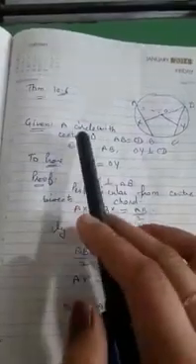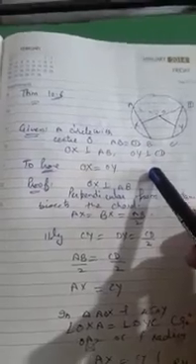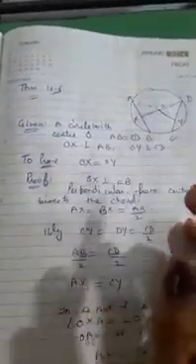So firstly we write given: circle with center O, AB is equal to CD. Now the distance of a chord from the center is the perpendicular, so OX is perpendicular to AB and OY is perpendicular to CD. We have to prove OX is equal to OY. So now we will do its proof.